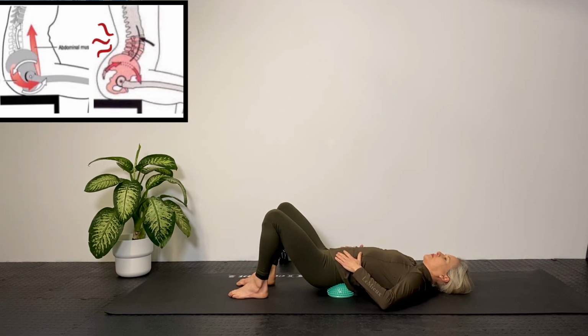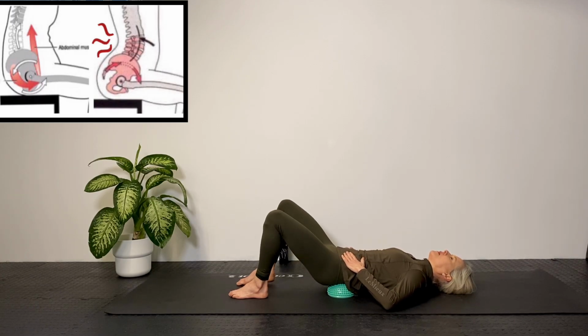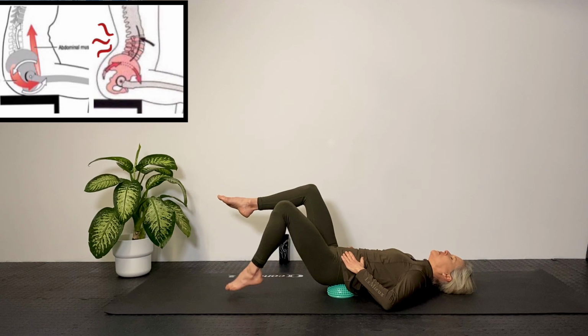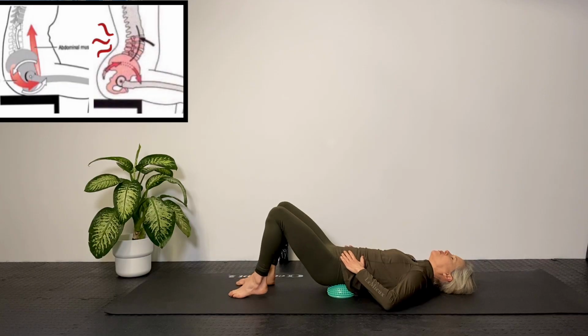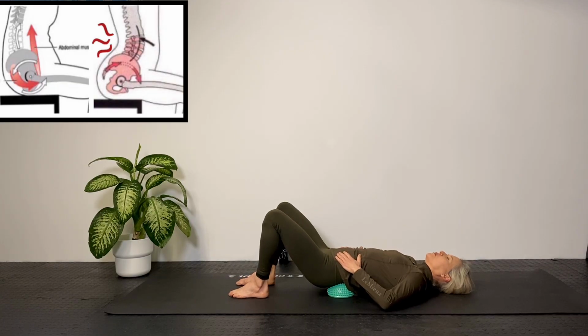Breathe in. Exhale. You should be fine in this position. Any strain in the lower back, then you just alternate legs. So you'll breathe in.